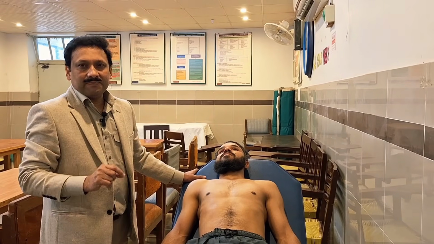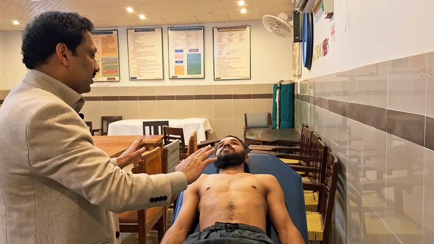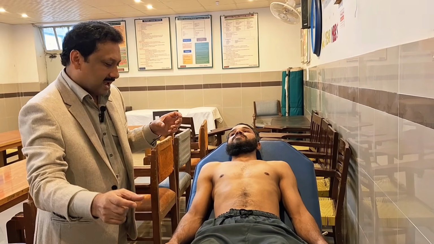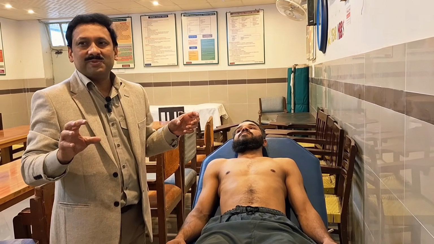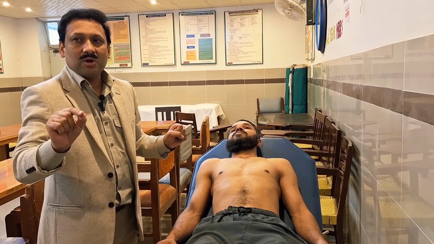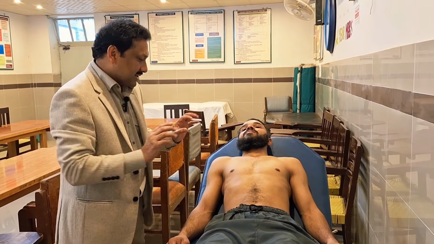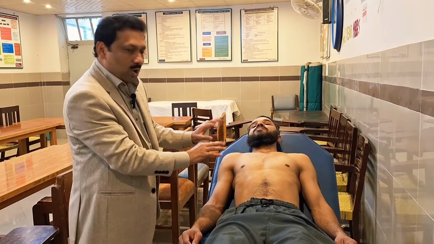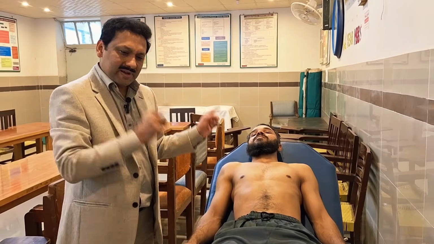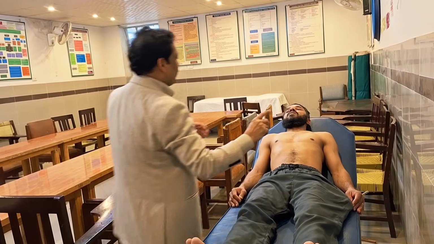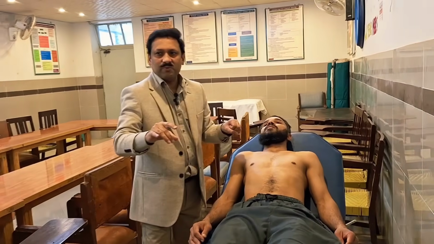The next step is looking for chest movements. Before proceeding, as I told you earlier, on inspection we were looking for these chest movements. One thing you must always remember: first you see with normal breathing. The second is you always let the patient know, take long, deep breaths. It is very important to assess chest movement on deep breathing.